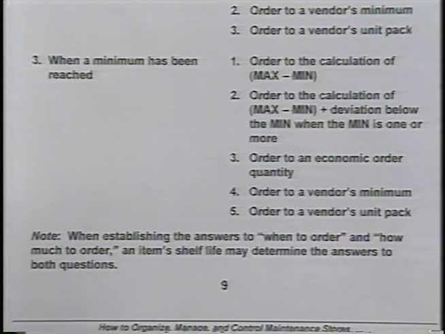If the min is equal to 1 or more, and depending on how many are on hand when we issue material from the storeroom, and we go below the minimum, then the order quantity is max minus the min plus the deviation below the min. And again, we have examples on how all of these techniques work. The other three are the economic order quantity, a vendor minimum, or a vendor unit pack.